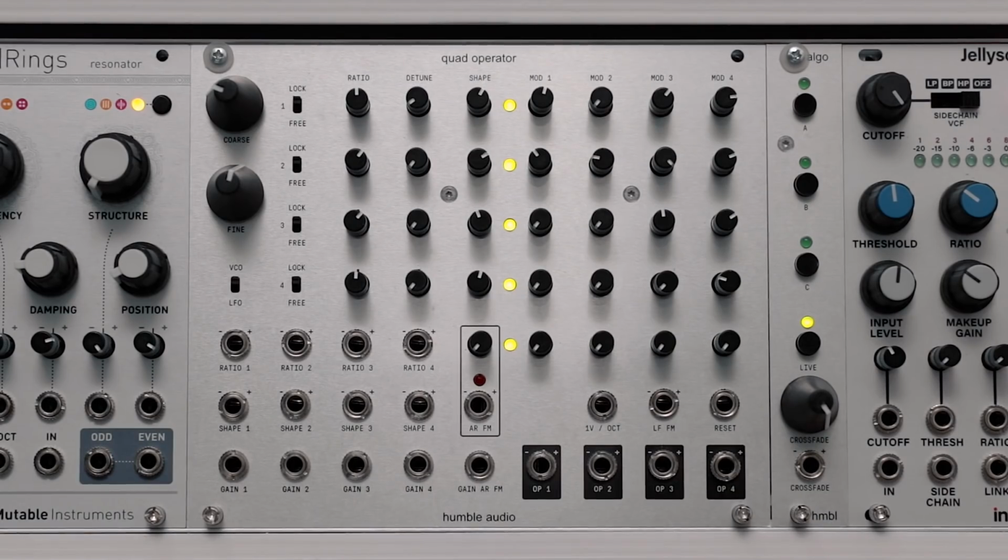So as you can hear, a whole huge range of awesome gnarly FM tones are possible with this setup.